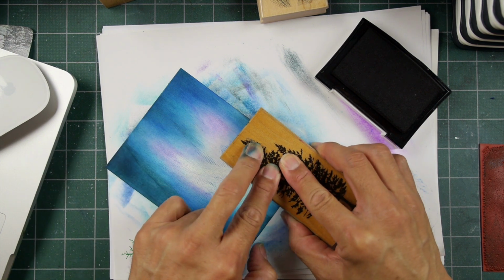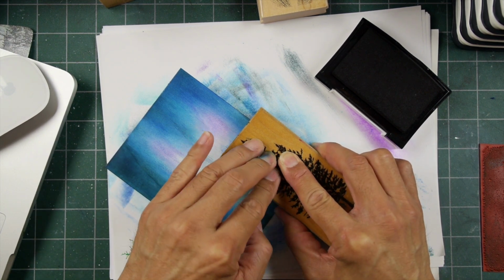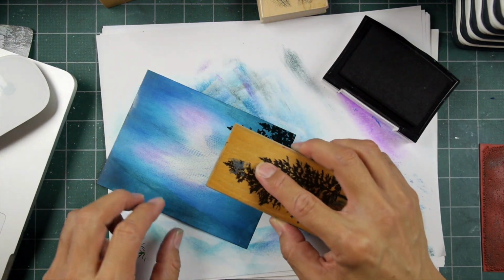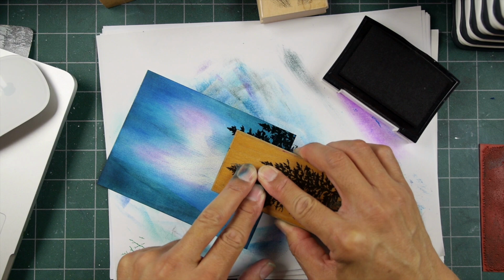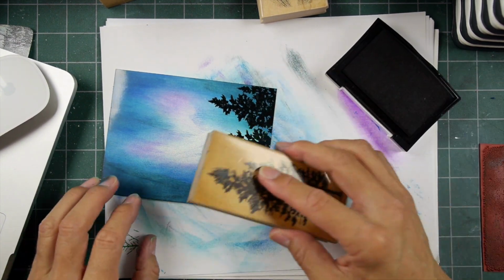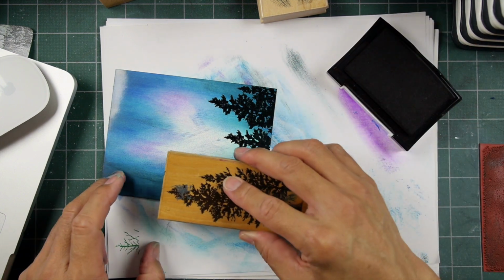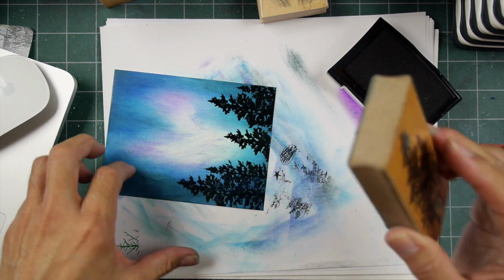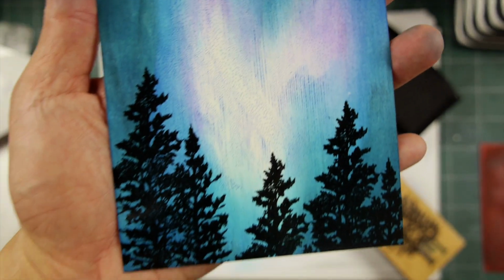Okay, this is a VersaFine black, pigment ink, oil-based black right there. Look how much that Northern Lights really stands out against that background, and how fantastic that can look in a scene. Okay, I really love those little textures down there. See those textures right in here? See that glowing light right there? The variations of blue, violet, and orchid like that.